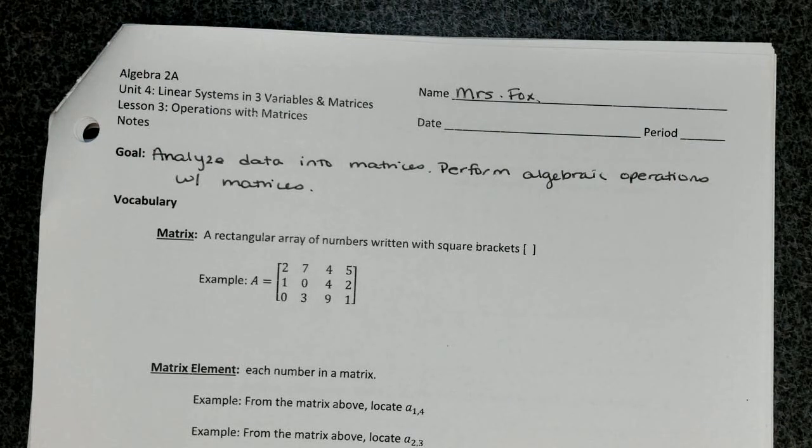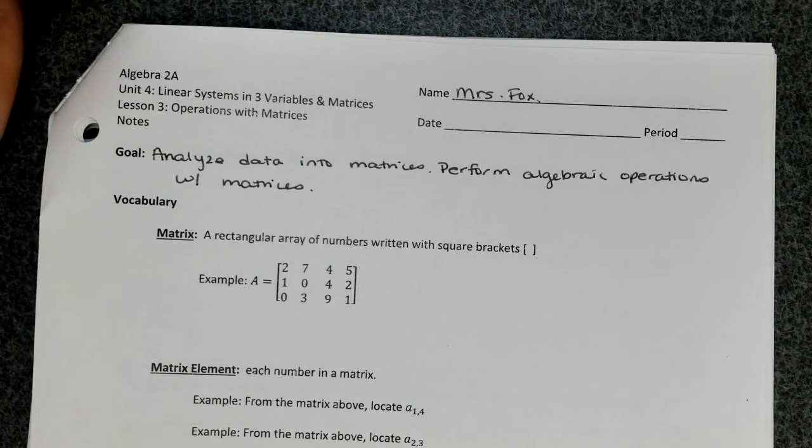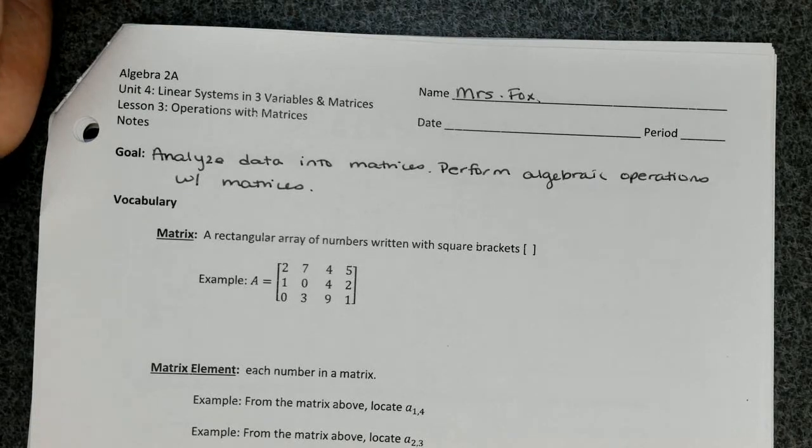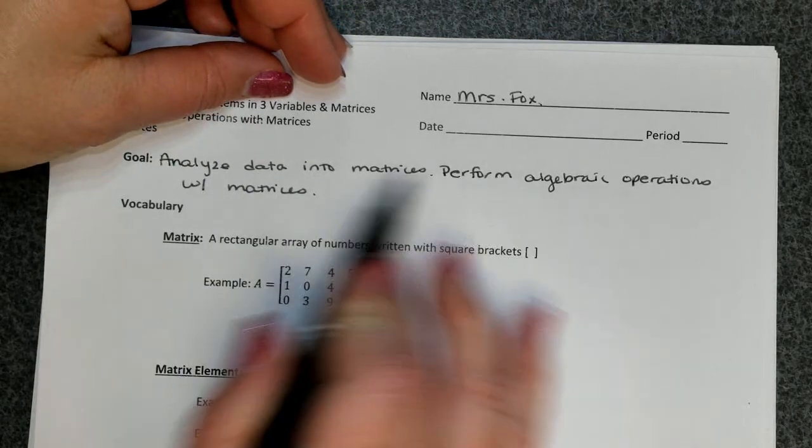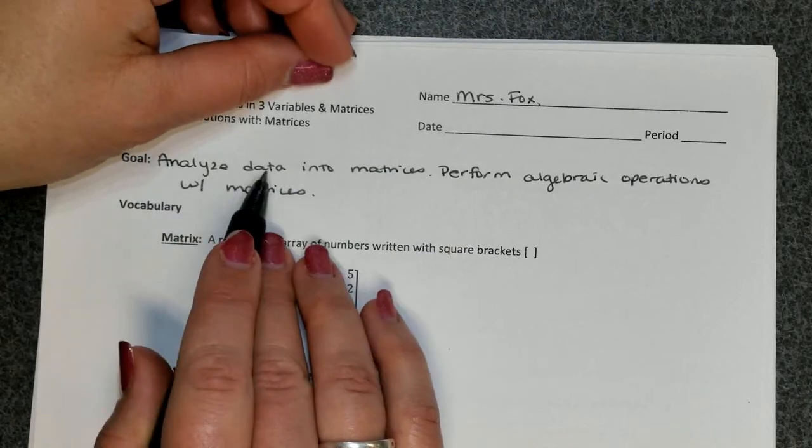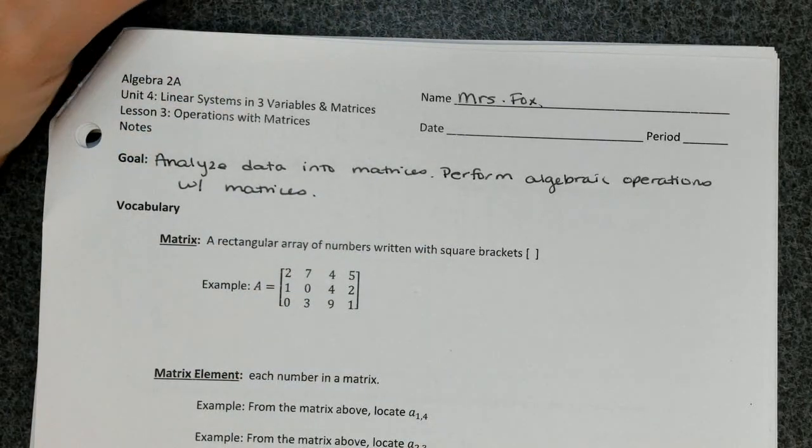So we're going to talk about what the dimensions of a matrix are, the elements of a matrix. Then we're going to talk about putting data into a matrix. And then we'll work on assignment number 1. Then we'll take our short break. Then we'll come back and we'll talk about those operations. So this first part is what we're going to focus on for right now, is analyzing data into matrices.